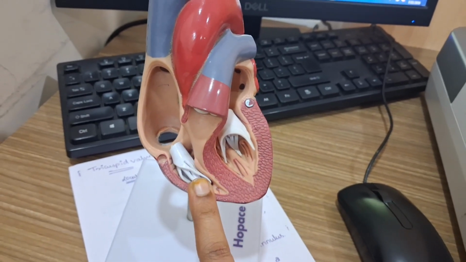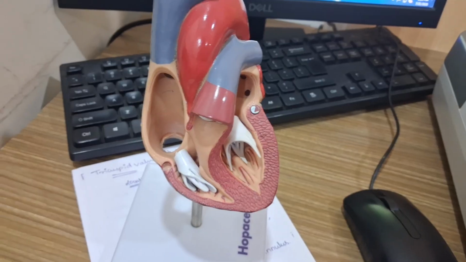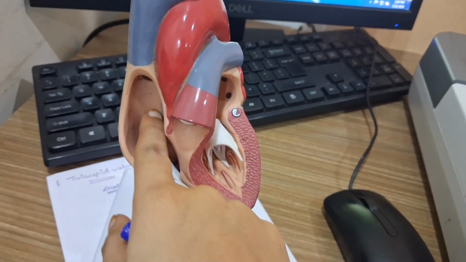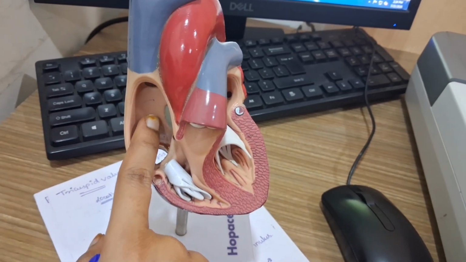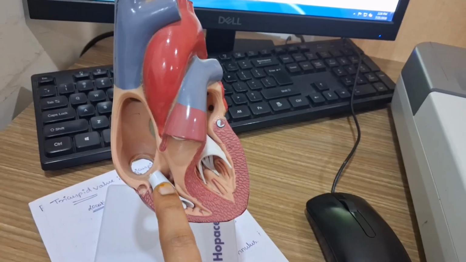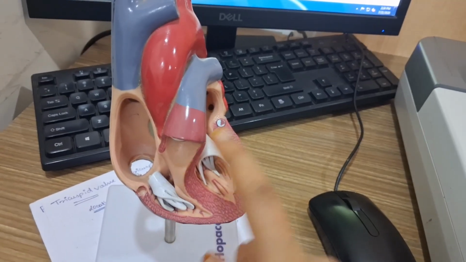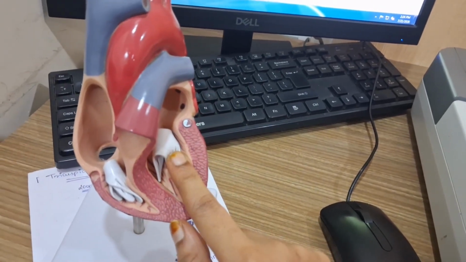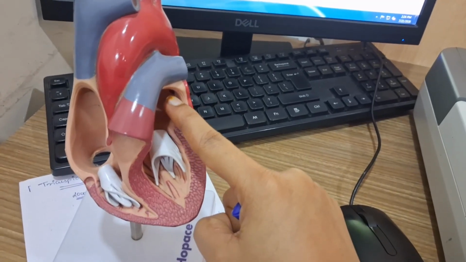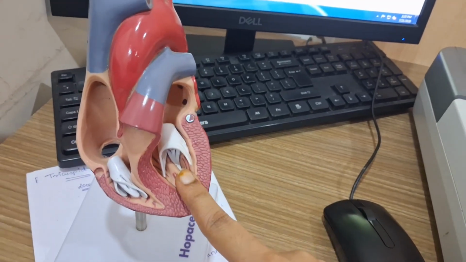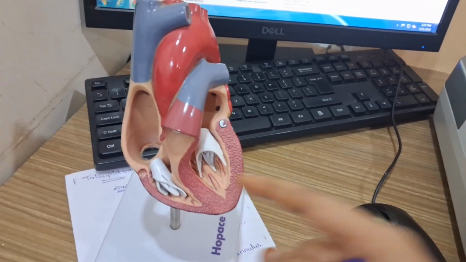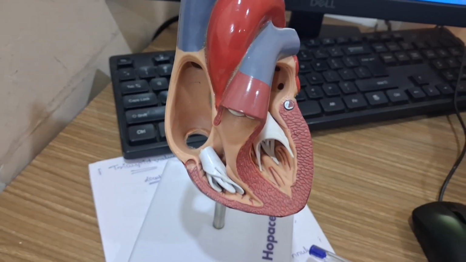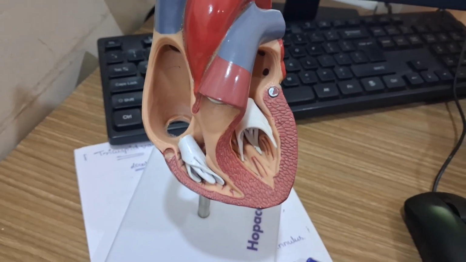Unidirectional blood flow. The tricuspid valve maintains unidirectional blood flow from the right atrium to the right ventricle and prevents backflow of blood. Similarly, the mitral valve maintains unidirectional blood flow from the left atrium to the left ventricle and also prevents backflow of blood. So we finished atrioventricular valves.